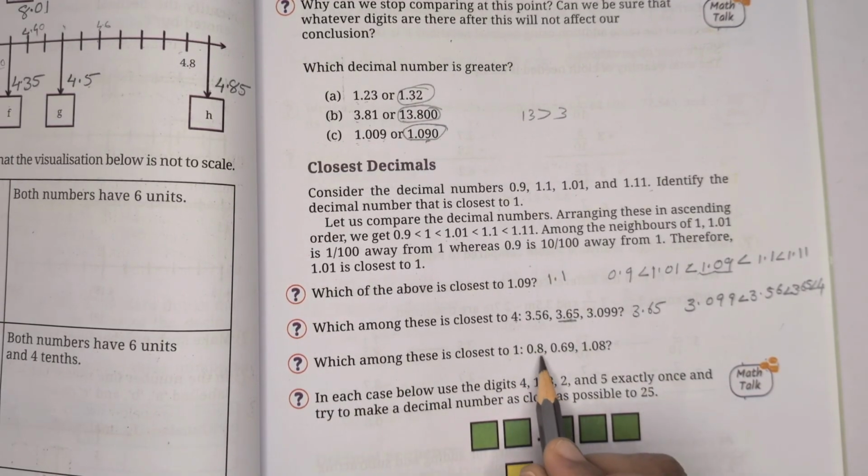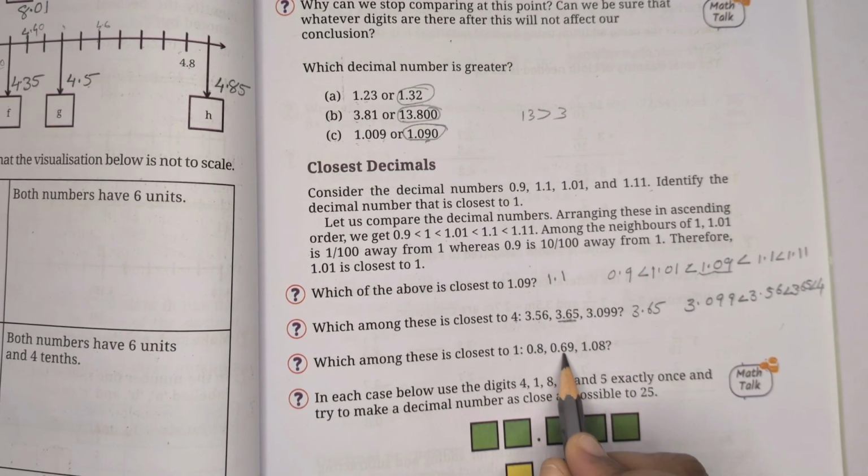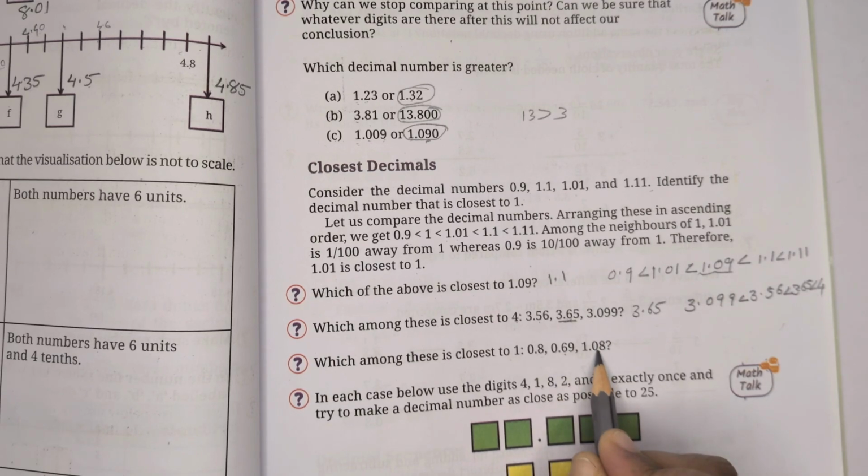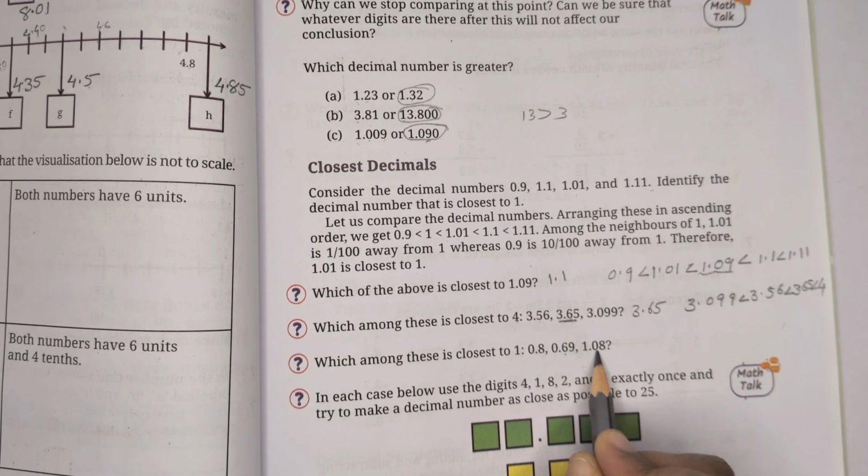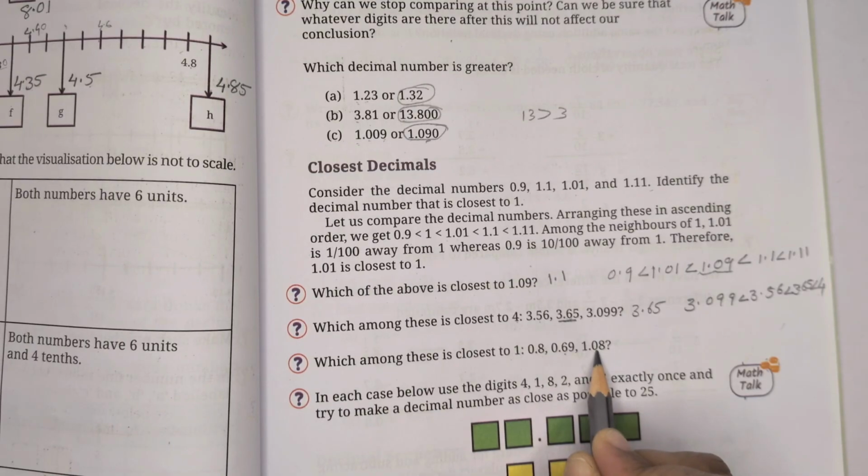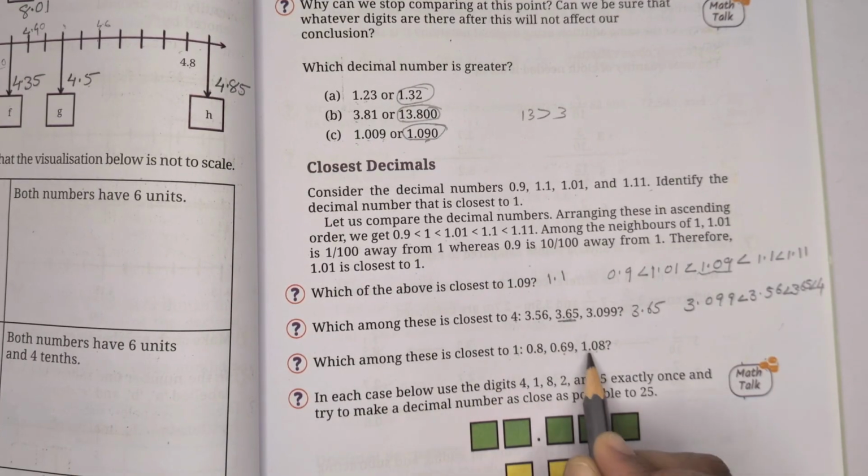Close to 1: 0.8, here 0.6, here 1.08. So when we consider all of these, 1.08 is close to 1.